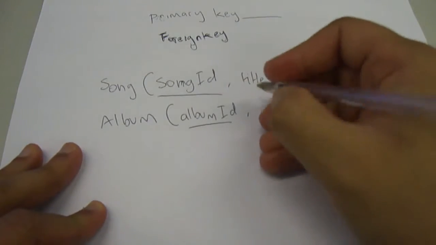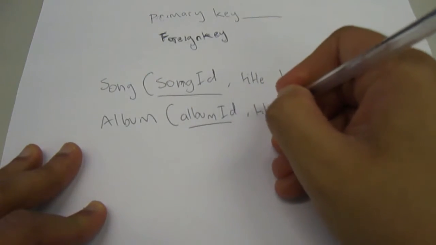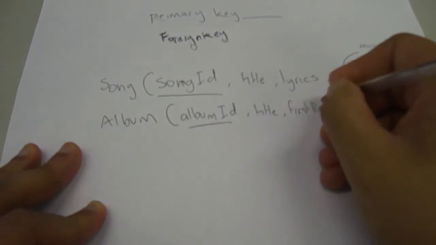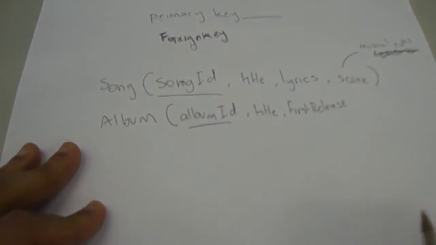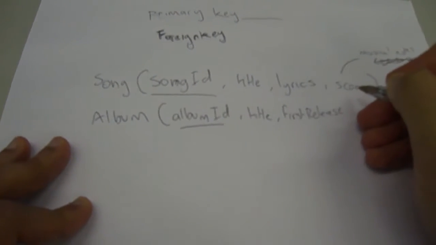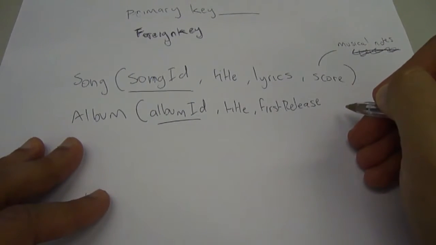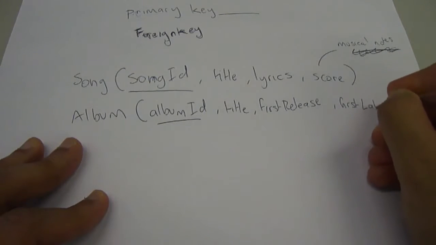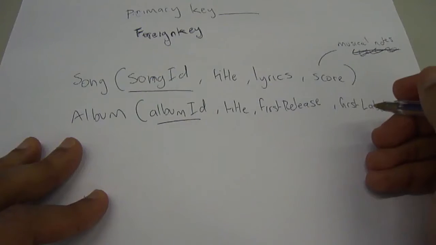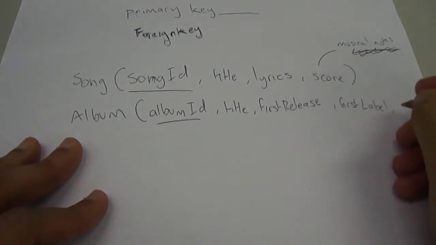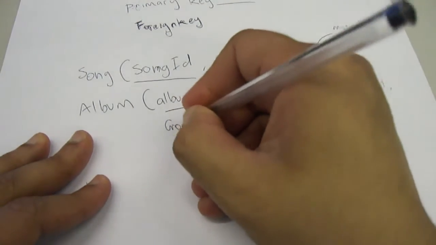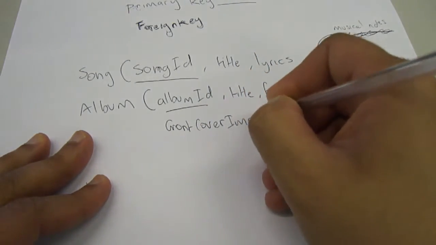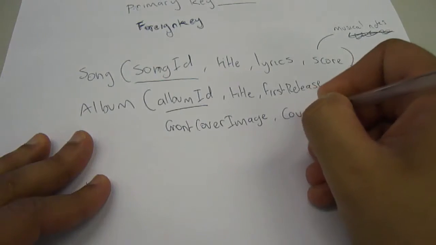Alright, the title, first released, first label, front cover image, and the cover story.